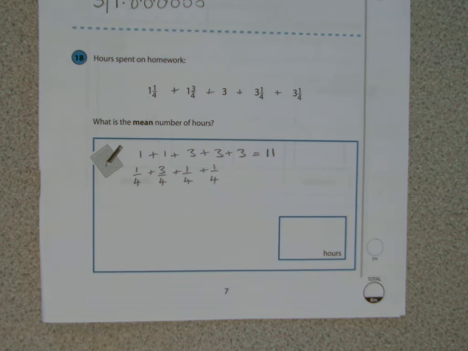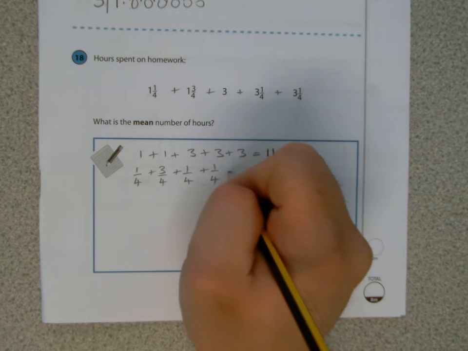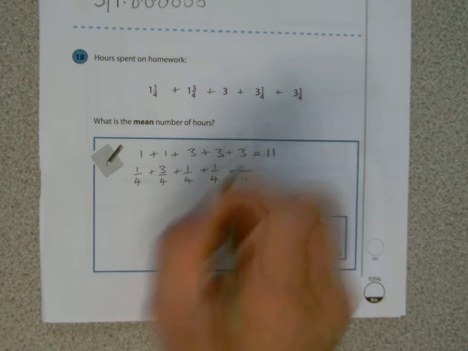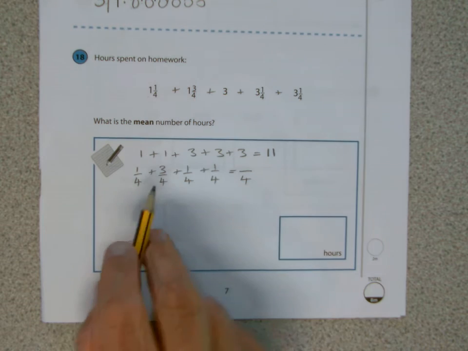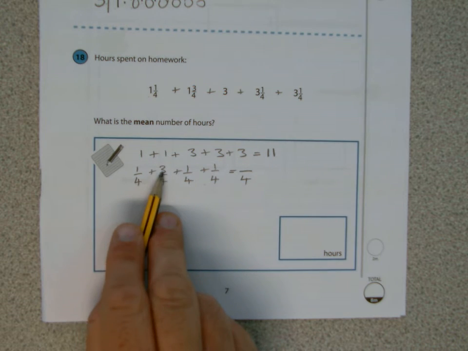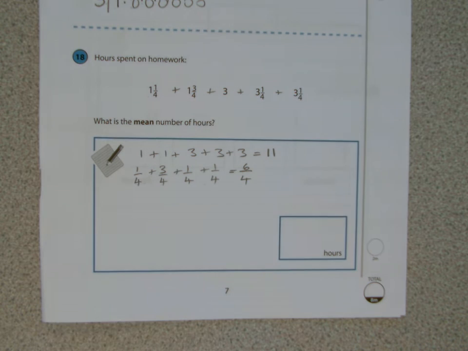Now we can add those fractions together because the value on the bottom is the same. So we've got so many quarters here. How many have we got? Let me check again. 1, 3, 1, and 1 makes 6. So that comes to 6 quarters.